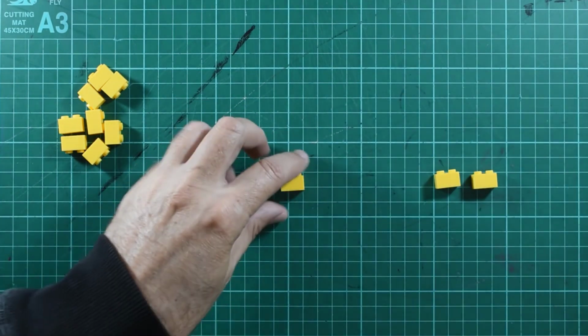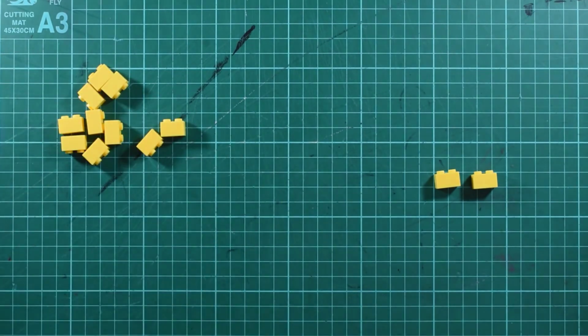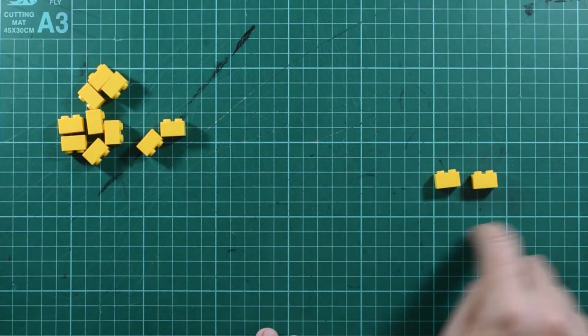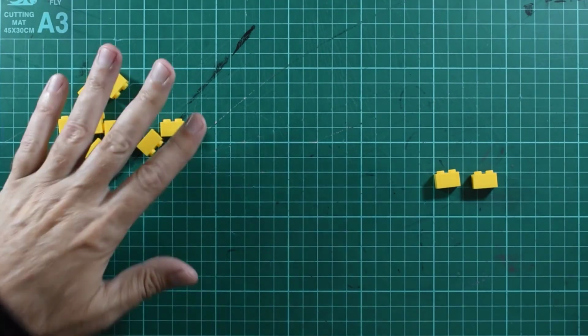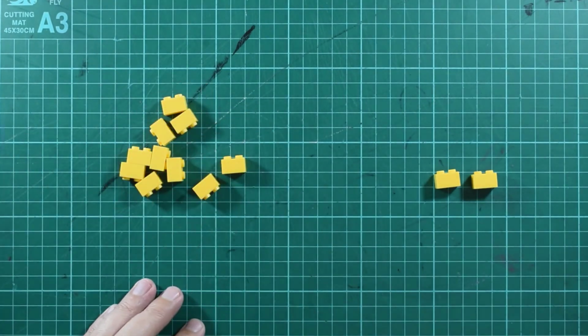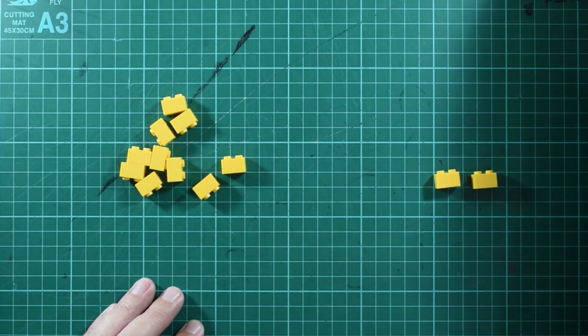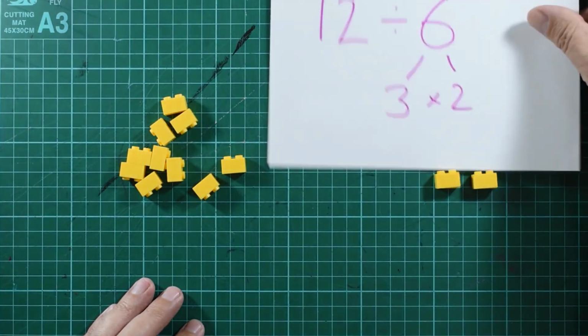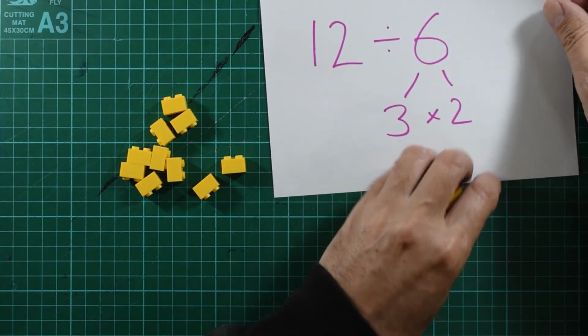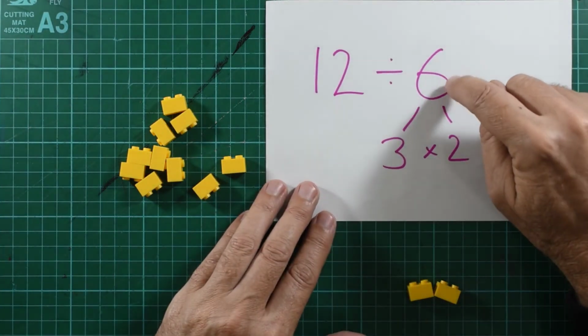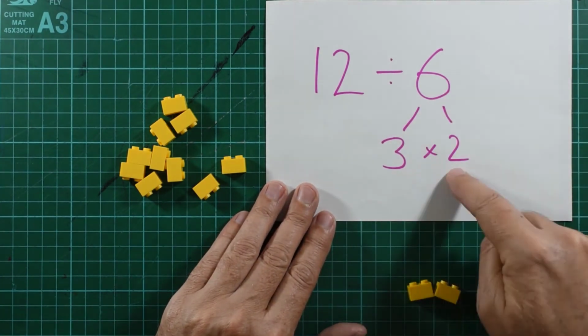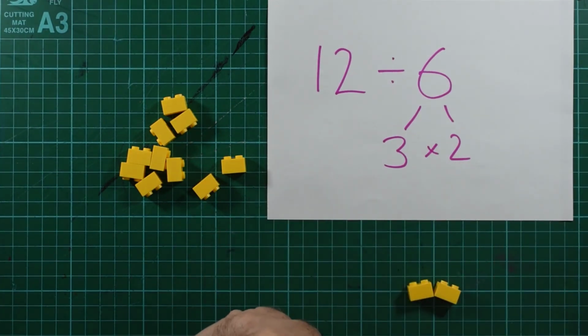And there is our ultimate answer. So when we divide 12 by 6, we get 2. Now, obviously, like I said before, you wouldn't do this for simple numbers. You would do it for more complex ones, but the principle is the same, of splitting the number that you're dividing by into its factors to make it an easier problem to solve.